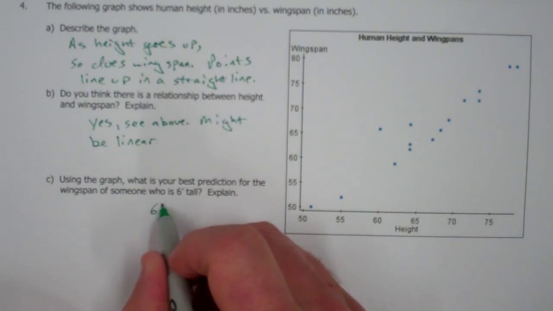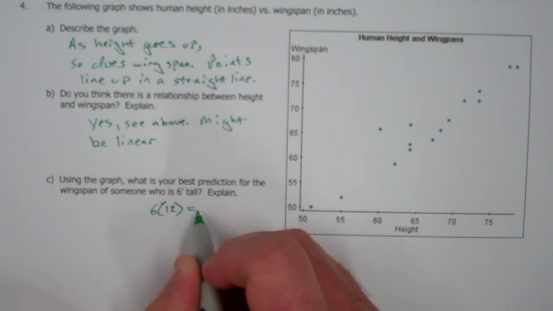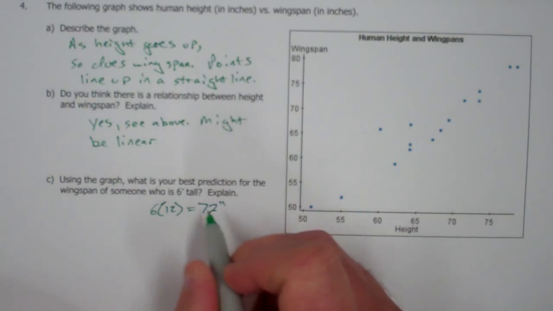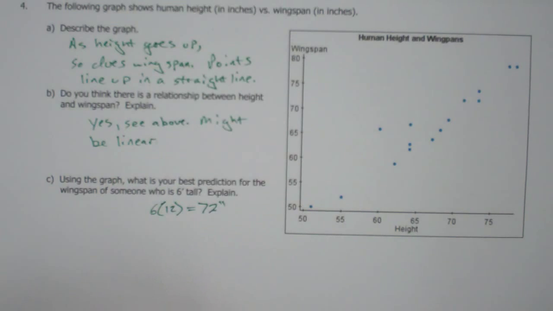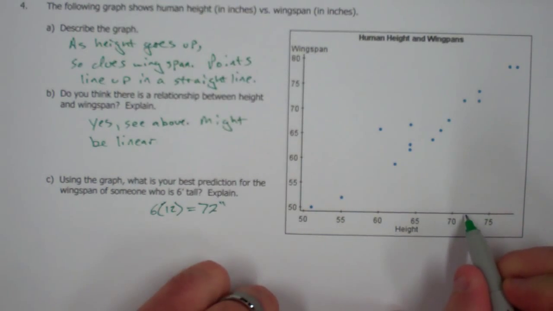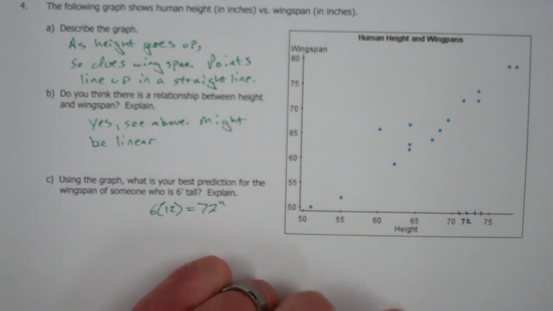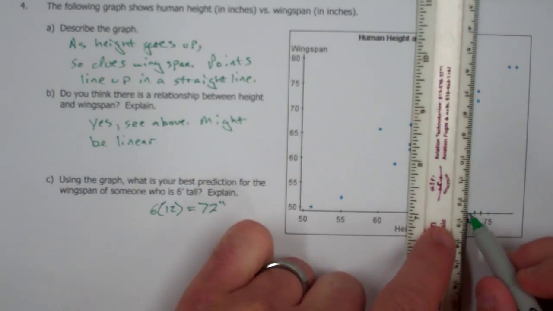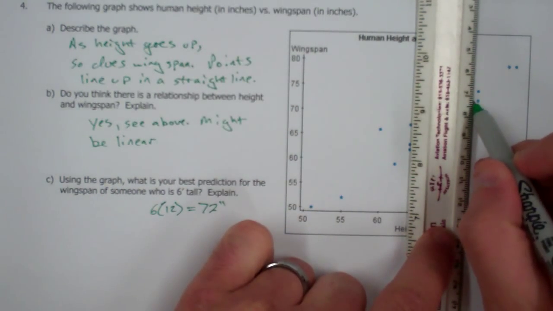Someone who is 6 feet tall, we're going to have to multiply that by 12 to get inches, and I think that's 72 inches. So we want to predict the wingspan of that person. So 72, if we were to count off some tick marks here, now this is kind of tough, 1, 2, 3, 4, 5, so each one of these is going to be worth 1, so I think that's about a 72. What we want to do is draw as perpendicular a line as we can, parallel to the y-axis, so we're going to draw that up.